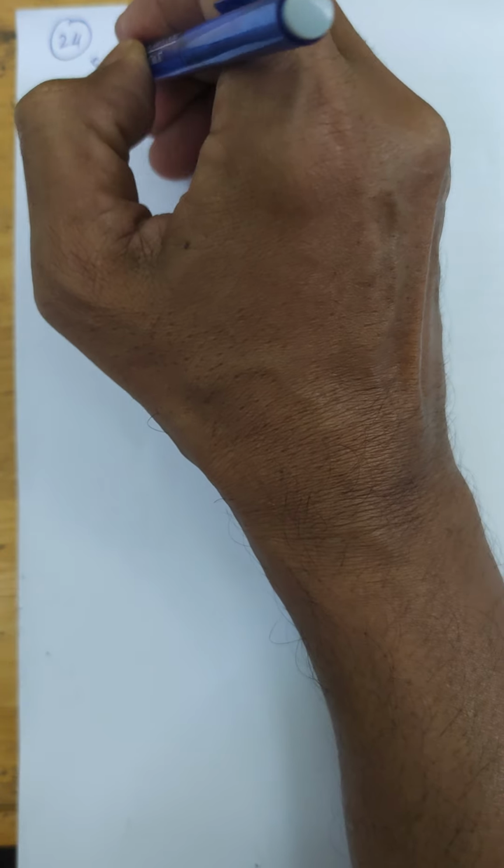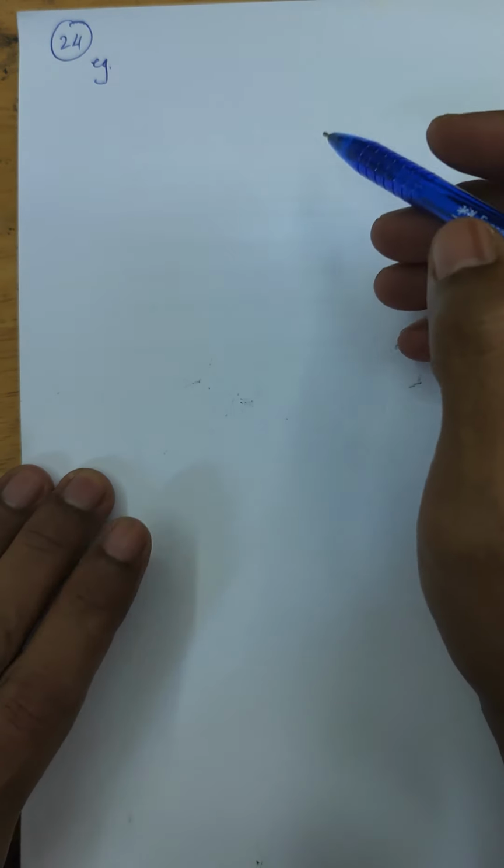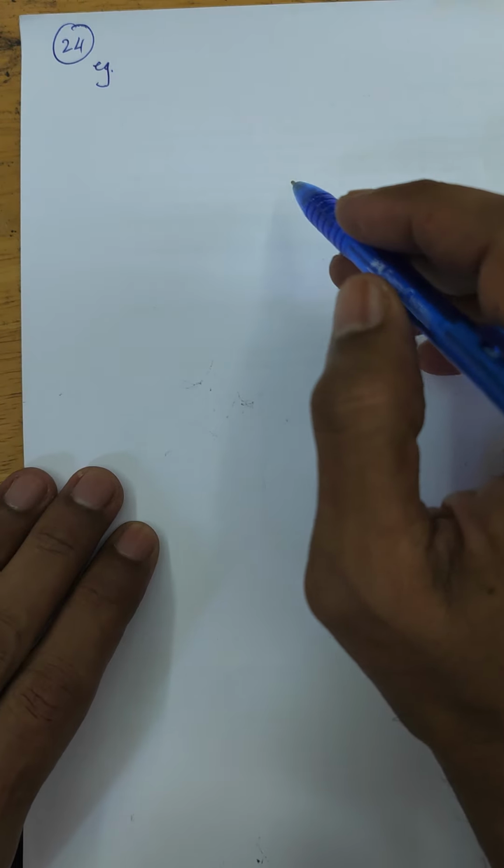In this example, we want to solve the symmetric integral equation.